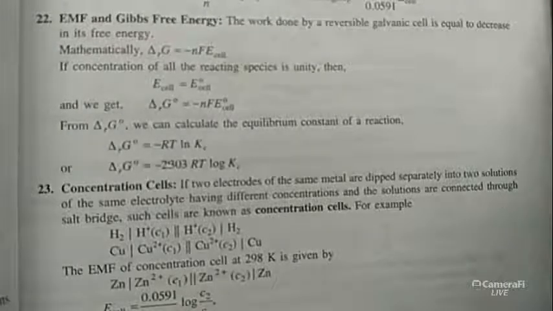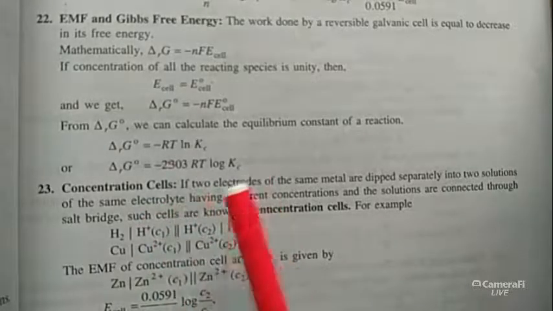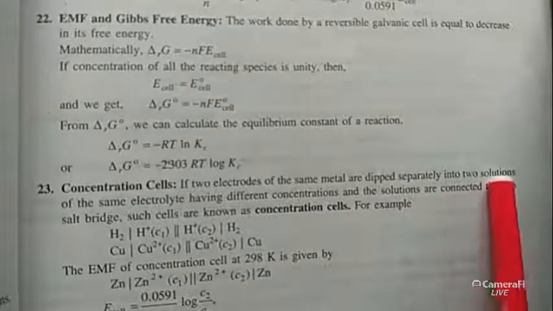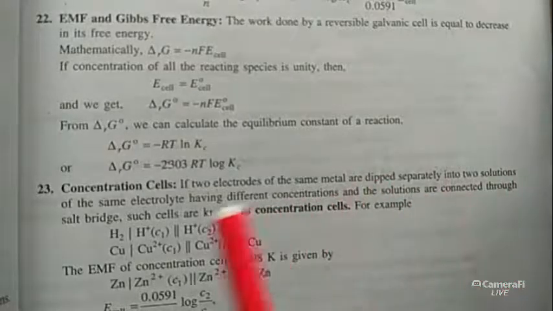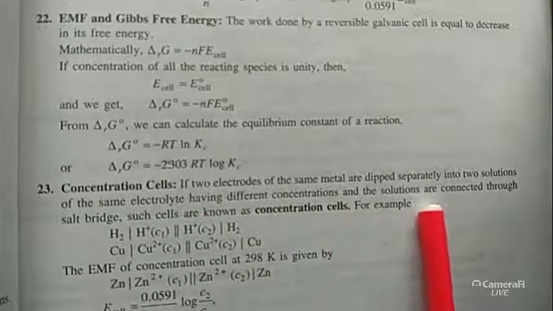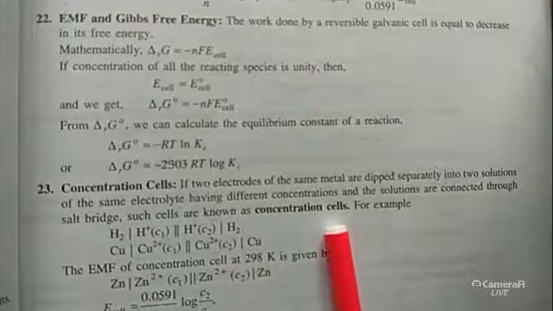Okay, after that we have the next part of the chapter. The next part of the chapter is concentration cells. What are concentration cells? If two electrodes of the same metal are dipped separately in two solutions of the same electrolyte having different concentration, and the solutions are connected through a salt bridge, such cells are known as concentration cells.